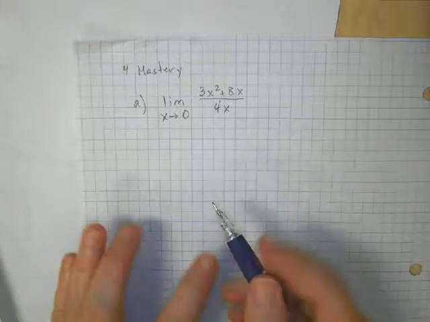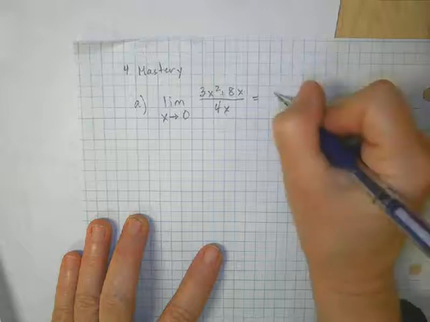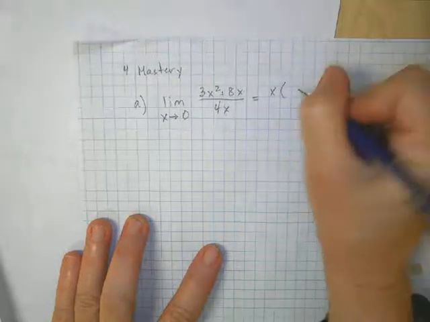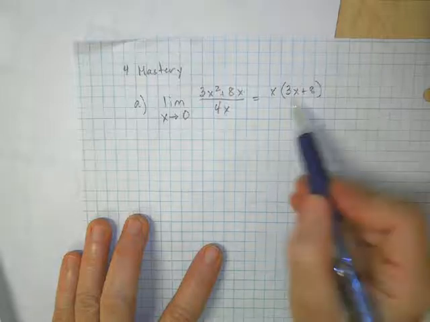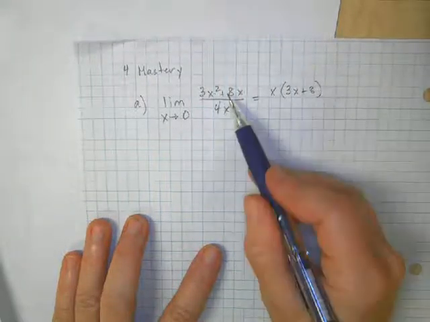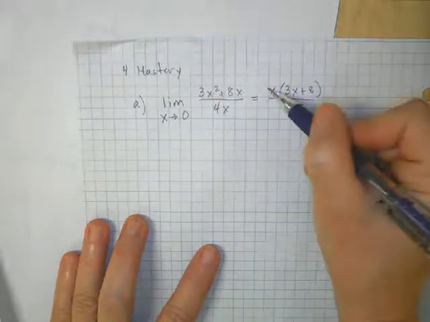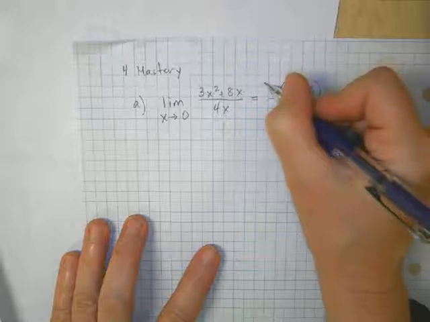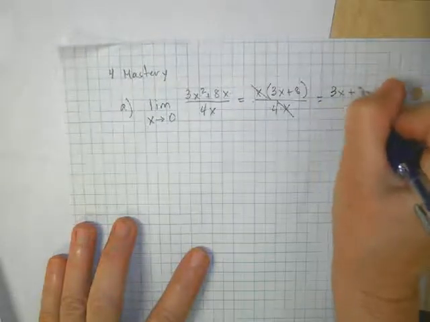So this is where we're going to factorize. I notice that everything has an x, so I'm going to factor out the x in the numerator. So I get 3x plus 8, and I can check that by distributing. X times 3x is 3x squared. X times 8 is 8x, and then on the bottom I have 4 times x. I have an x over an x. I can reduce that. That's just 1, and I'm left with 3x plus 8 over 4.